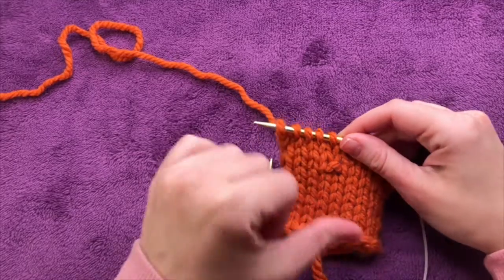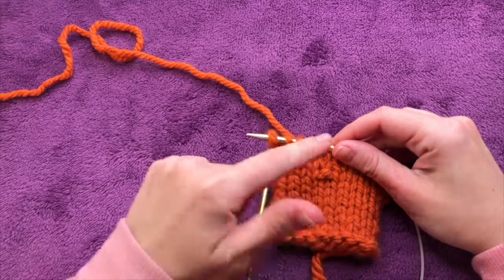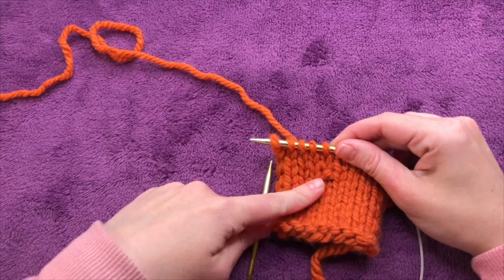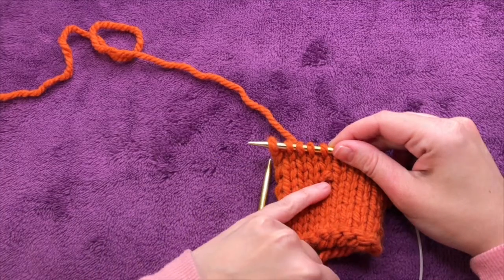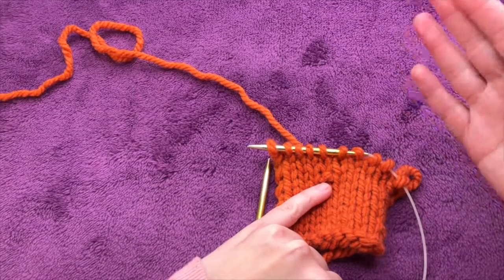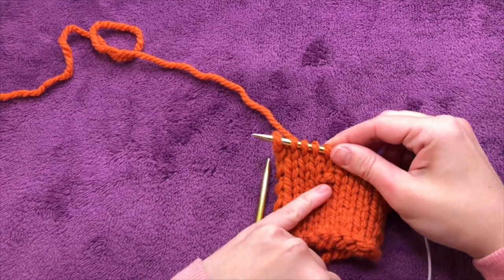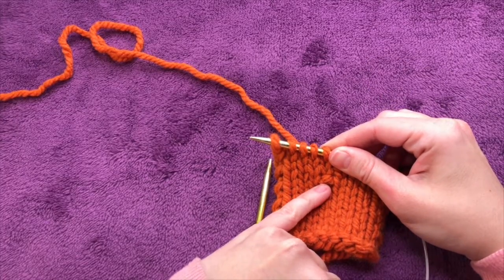Now, when you have actually done it a few rows down, what you're going to have to do is purposely drop this stitch and then use the method that we've done in the drop stitch videos to either knit or purl that stitch to make it correct.